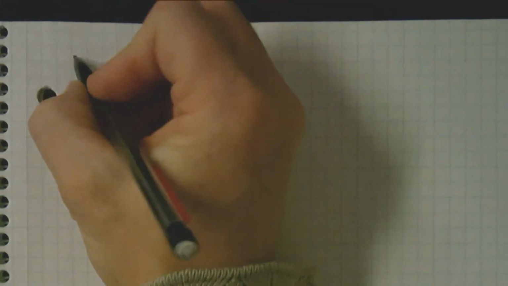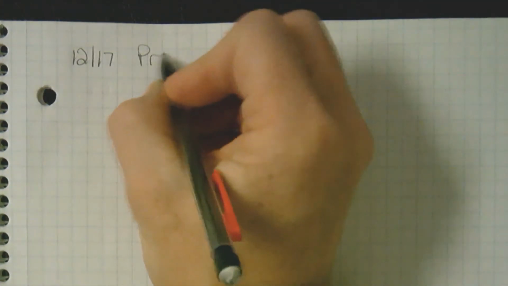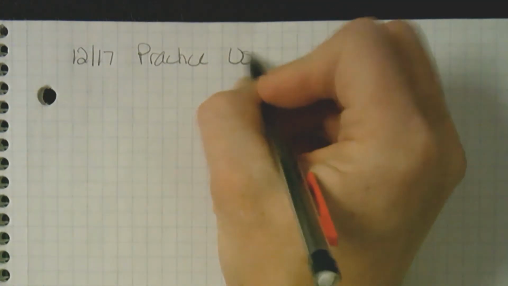Okay, today is 12/17. I want to practice using factors.